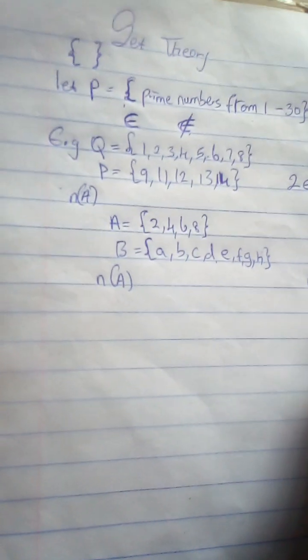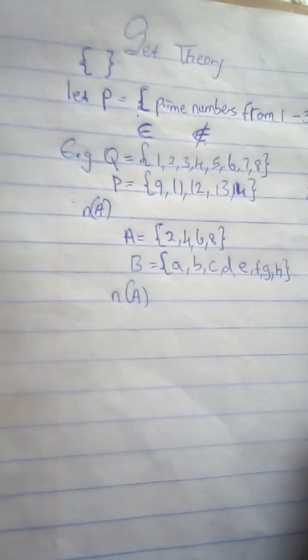So if you are asked what is the number of elements in this, it will be written like this: the number of elements in A is 4. Then in B, it will be written that the number of elements in B is 8. When you've counted all that is inside here, you know that the number of elements in B is 8. Note, if an element of a set is repeated, it is counted as 1.